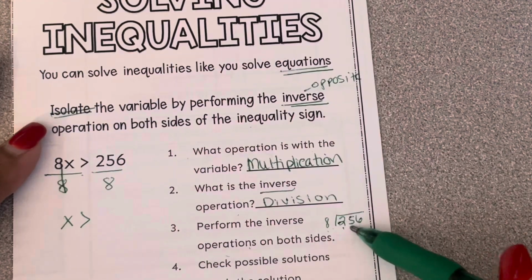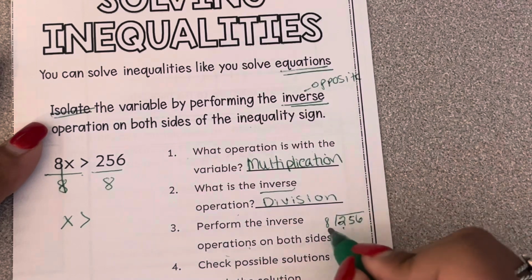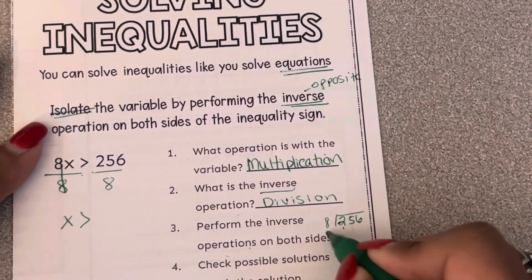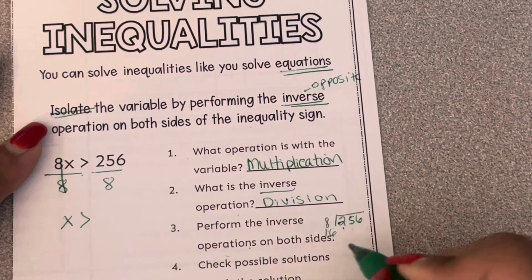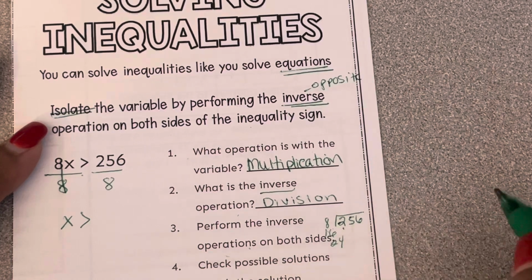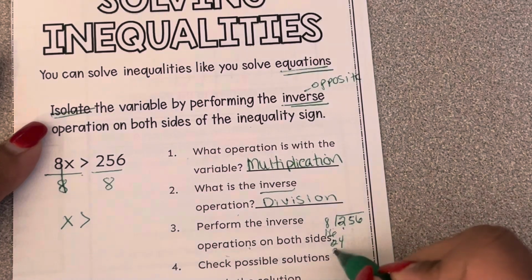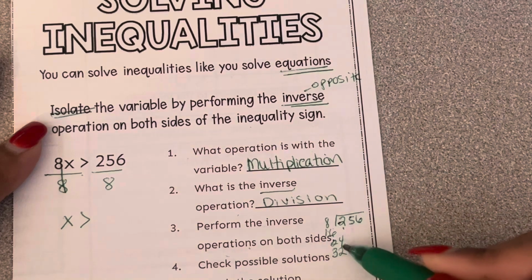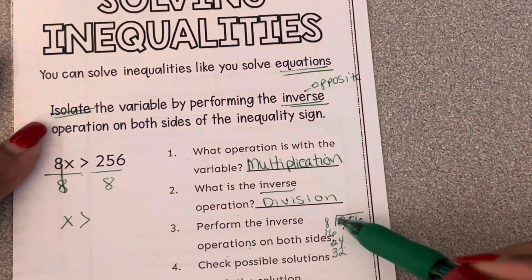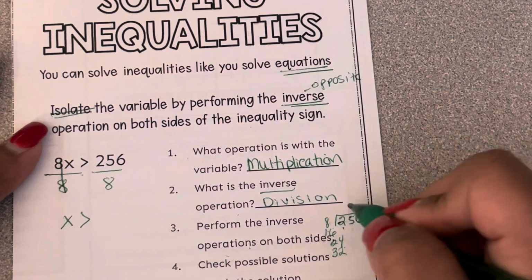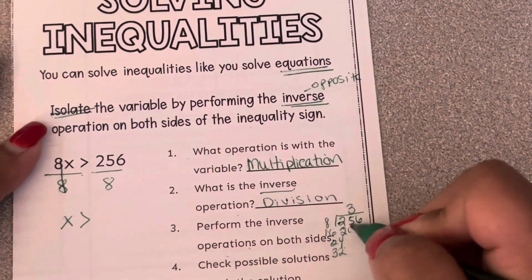So I need to look at the next digit. So this is 25. I know 8 times 1 is 8. 8 times 2 is 16. 24. 32. So the closest I can get is the 24. And 8 times 1, 2, 3 is 24.